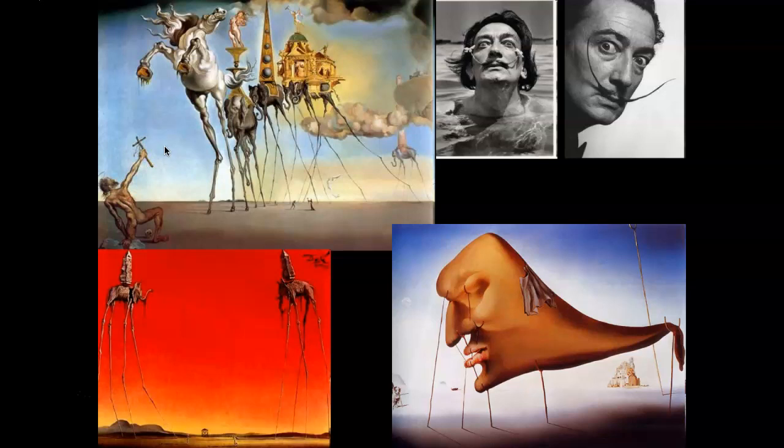He was raised Catholic, and so a lot of his pieces have to do with his religion. And of course, you have to have his mustache. He grew that out specifically to be a talking point.